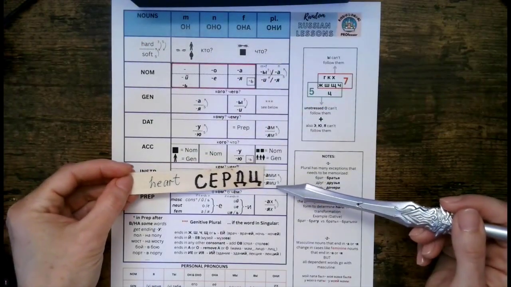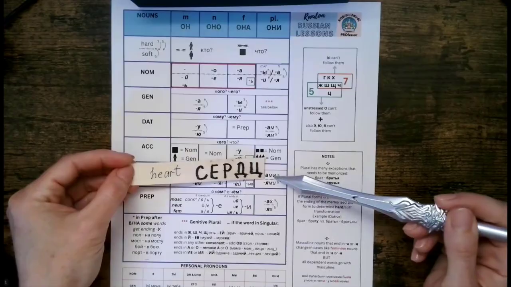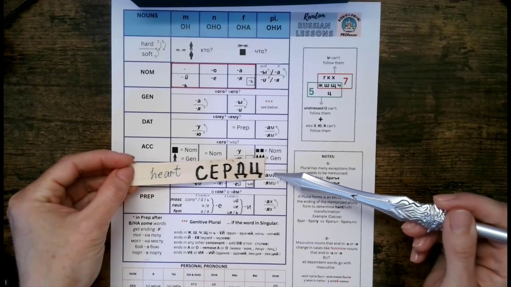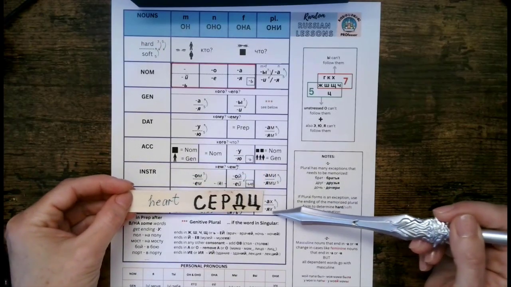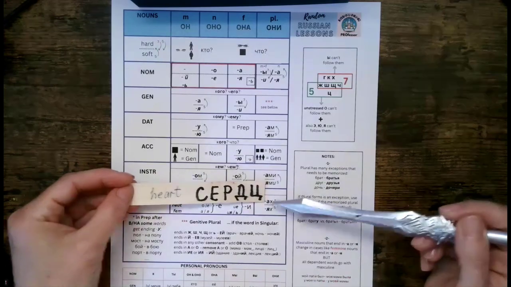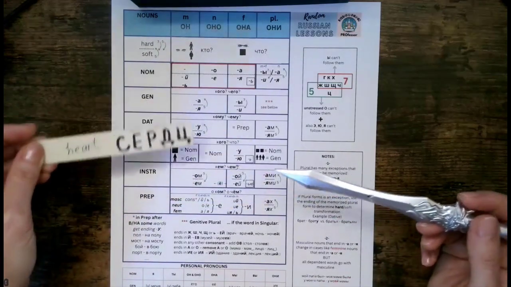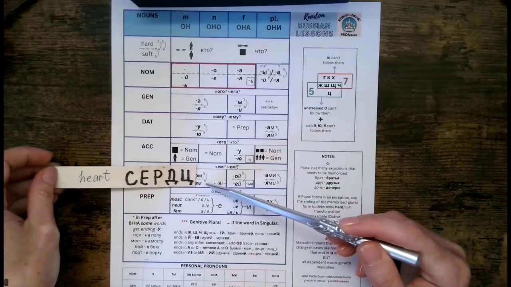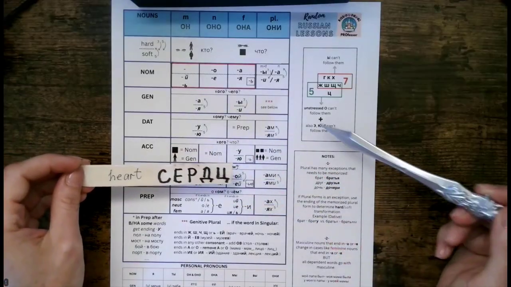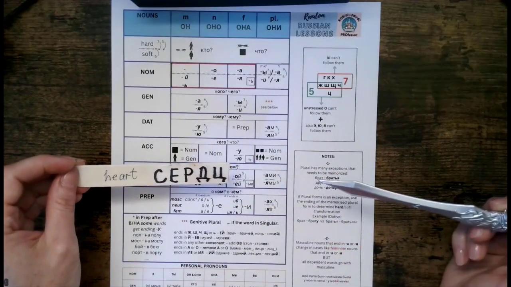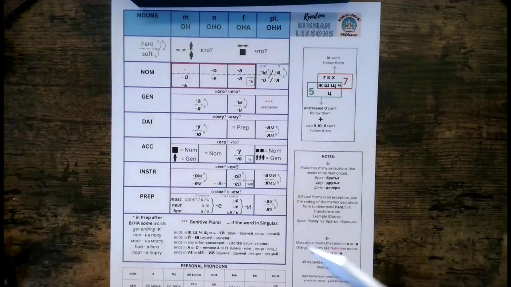And then again, yami, we cannot have it, so it goes back to сердцами. And same here, cannot have yah, so о сердцах. So really a true soft ending we only saw in the instrumental singular. Everything else had to change to hard because it was affected by the 5-letter rule. Okay, and now let's take a look at our feminine words.